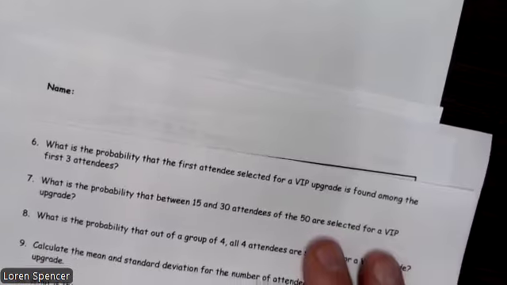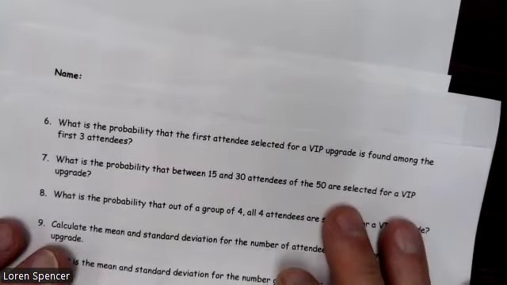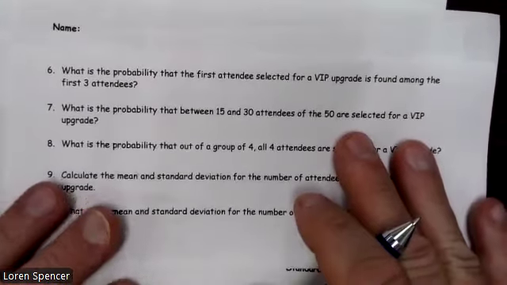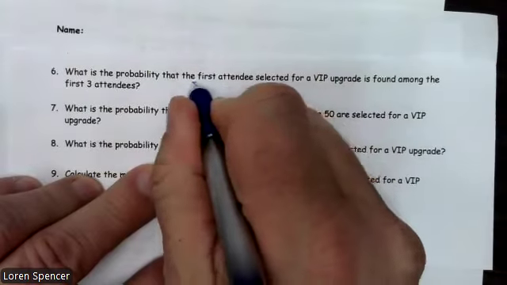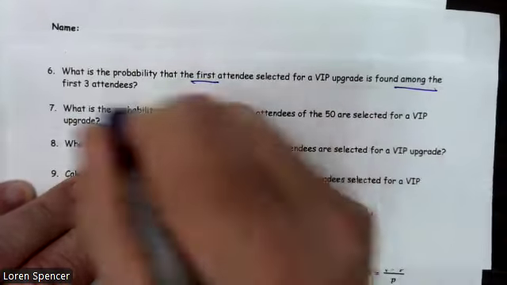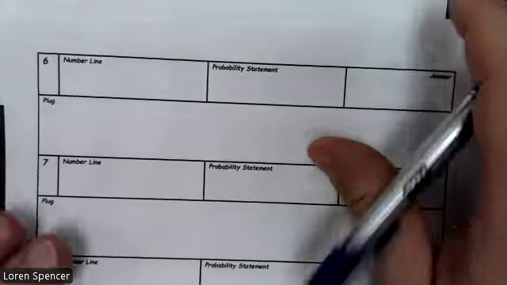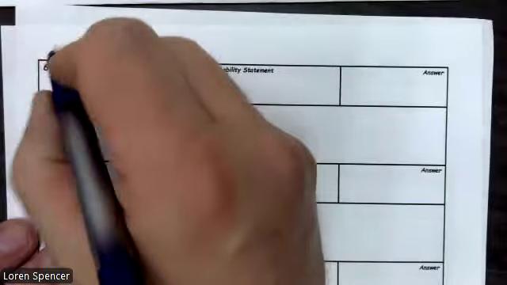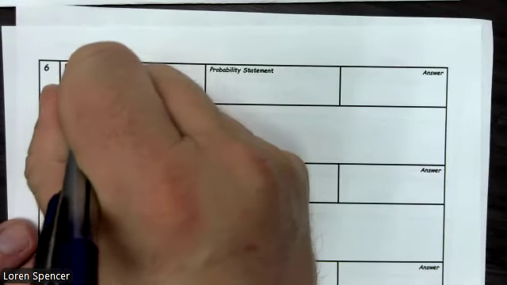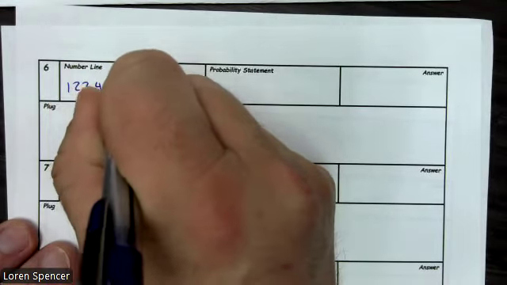And question 6 says, what is the probability that the first attendee for a VIP upgrade is found among the first 3? So first and among the first 3. All right. So I see the word first. So this tells me, hey, you're probably working with a geometric. Geometrics start at 1. So 1, 2, 3, 4, 5, dot, dot, dot.